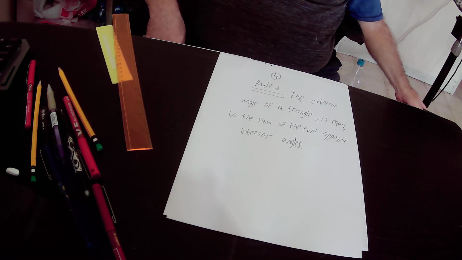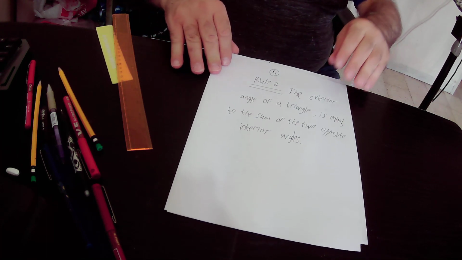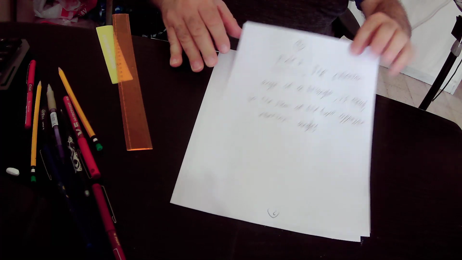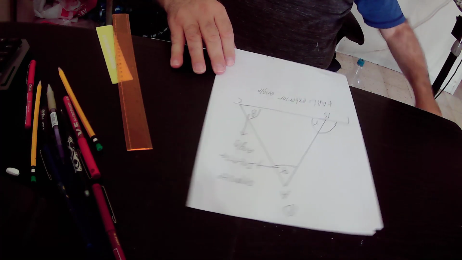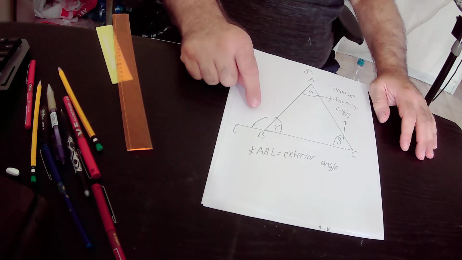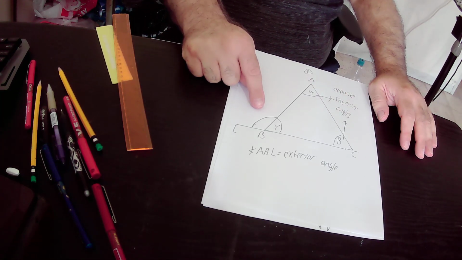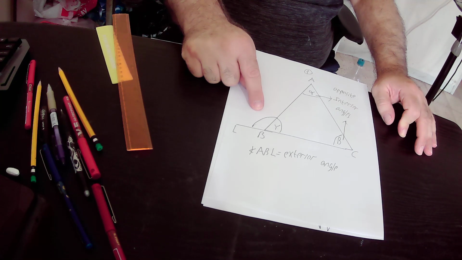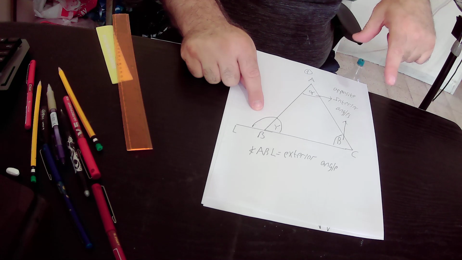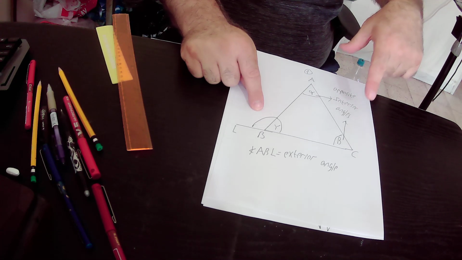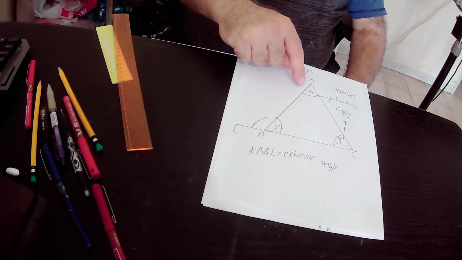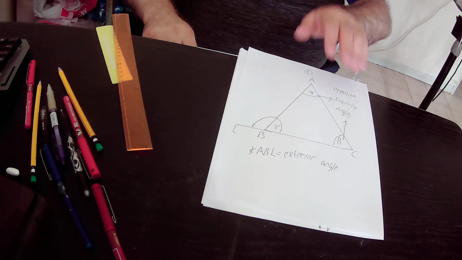So, according to rule number 2, the exterior angle ABL is equal to the sum of the two opposite interior angles. That is to say, angle ABL equals angle alpha plus angle beta.